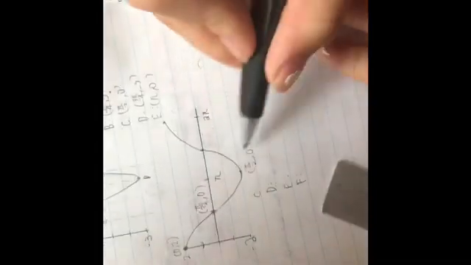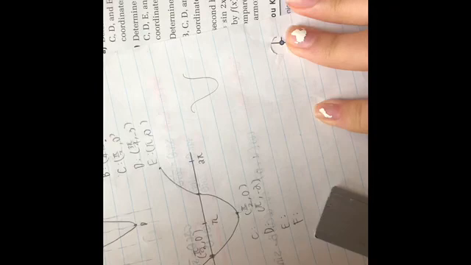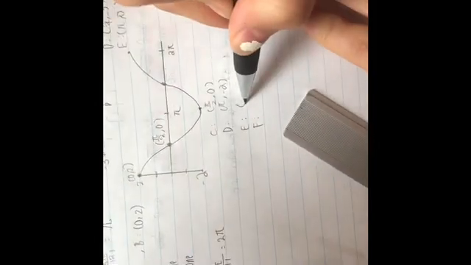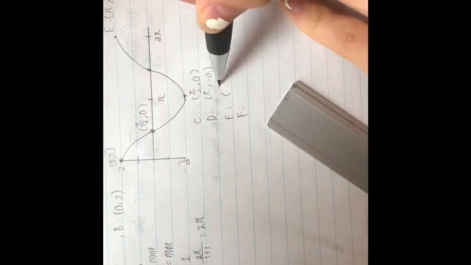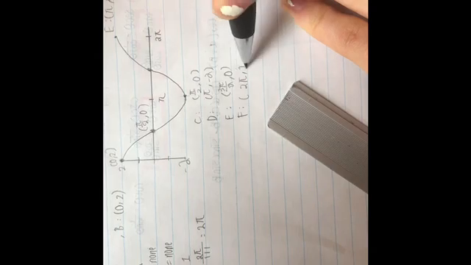And D should be this one. This is pi and negative 2. And E is this one. This is 3 pi over 2 and 0. And F is 2 pi and 2. Now we have the points.